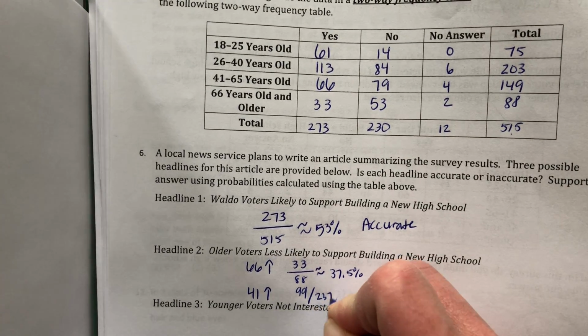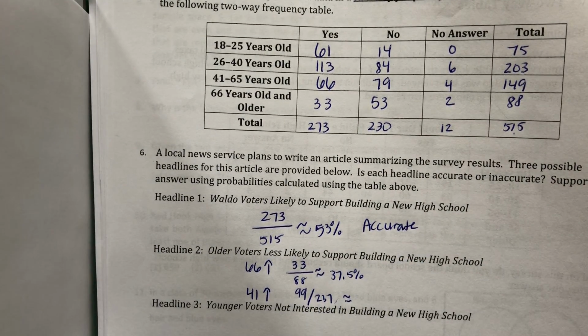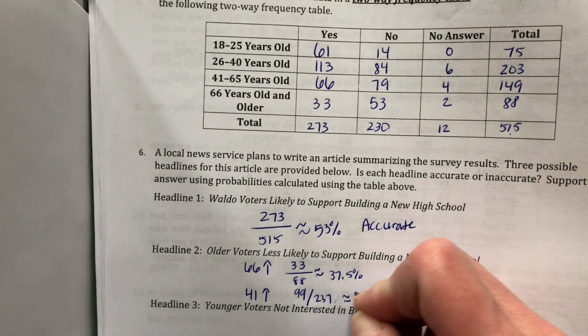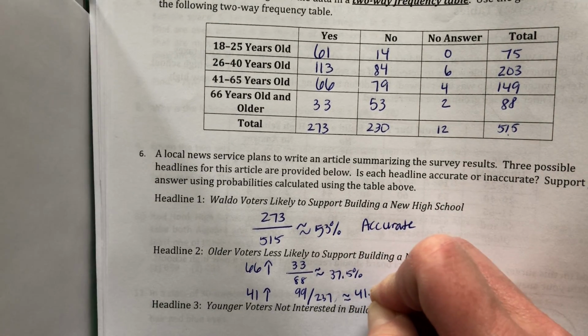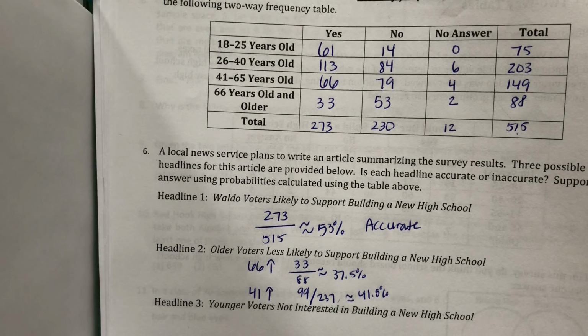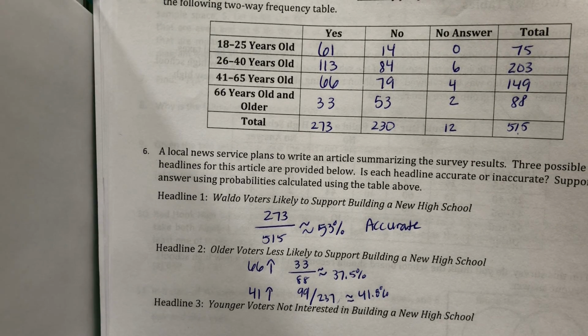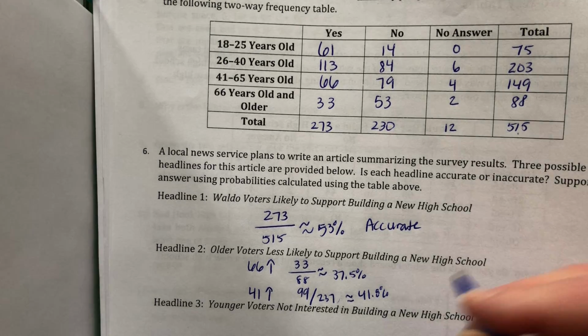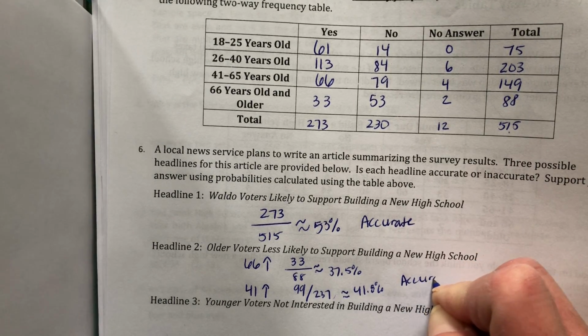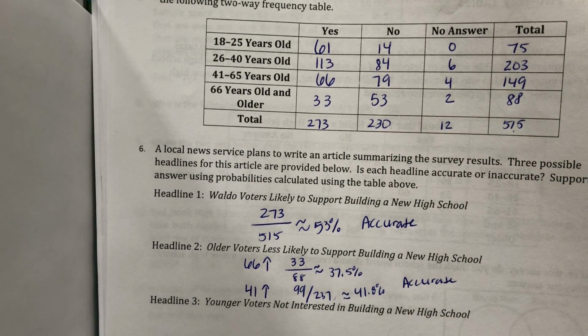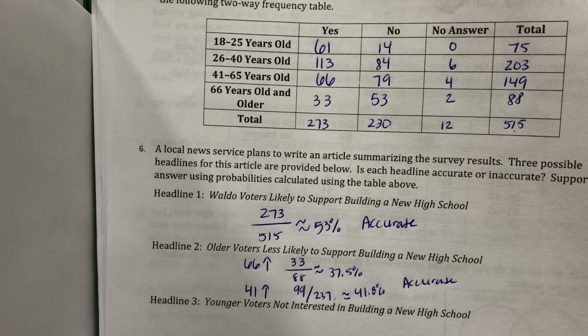Divide that through with your calculator, and that will come out to about 41.8%. And again, not close to that 50% marker. So I would say that this heading is also accurate, that older voters, whether you consider it to be 41 and above or 66 and above, are less likely to support building a new high school.